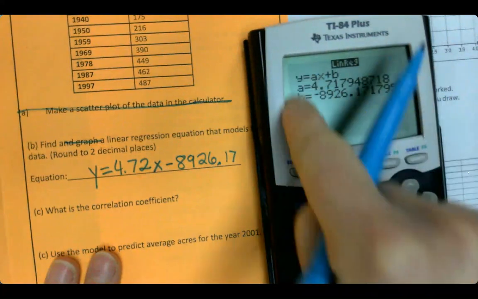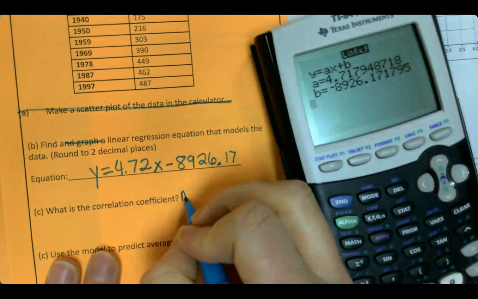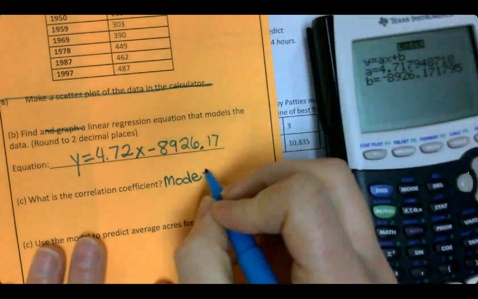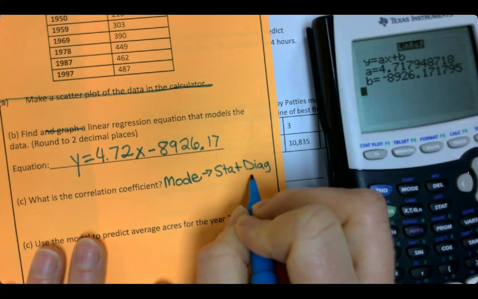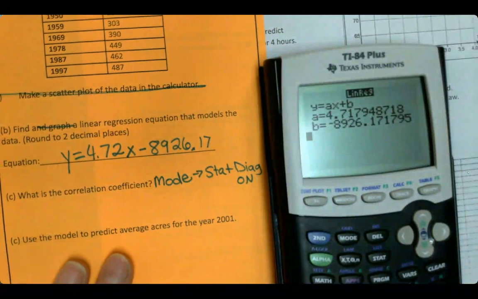We didn't get it here. Remember, it's the R value. The reason is because we have to turn on stat diagnostics. So we're going to go to mode, stat diagnostics on. If you don't get the R the first time, it's because you didn't turn on your stat diagnostics.